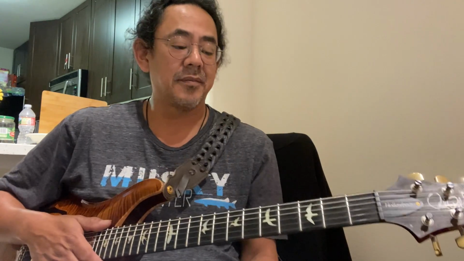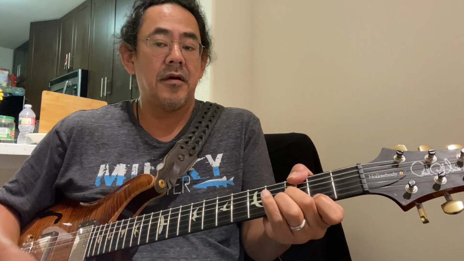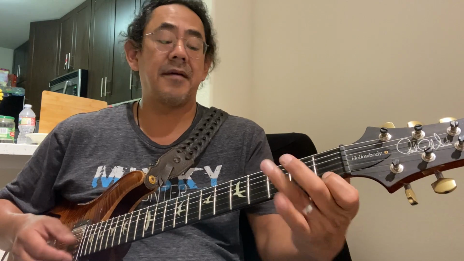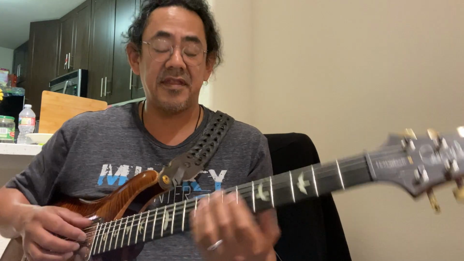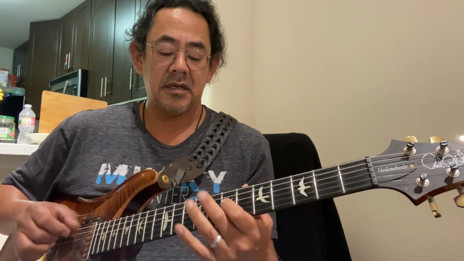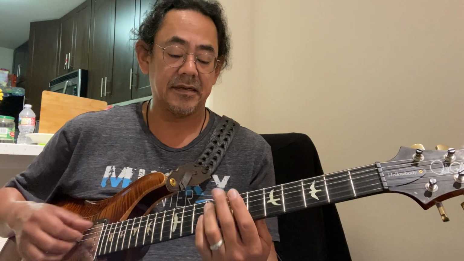Or Rain Song by Zeppelin. Same progression. Major chord, major 7th, lower that a half step, and there's our dominant 7th. So the major 7th is the 7th tone of the scale, 7, 8, and the dominant 7th takes that and flats it.